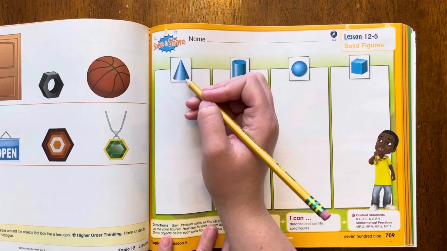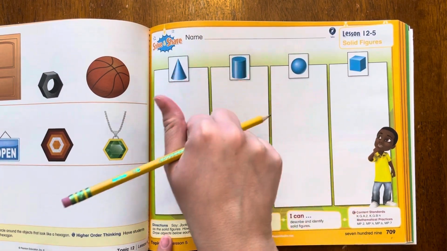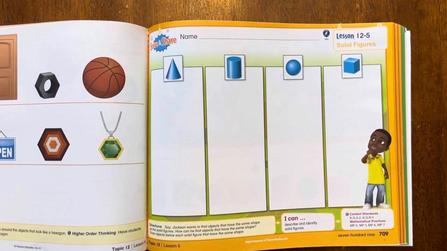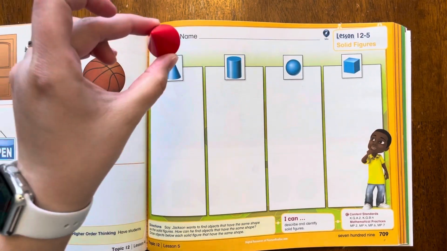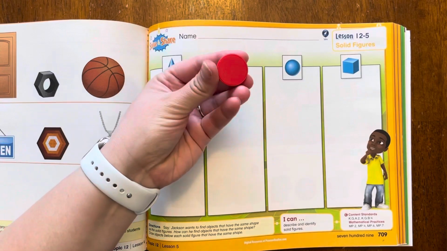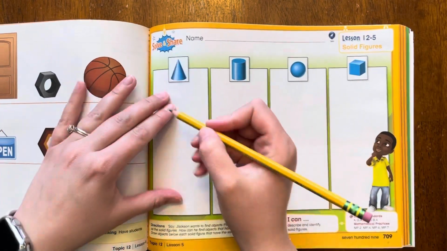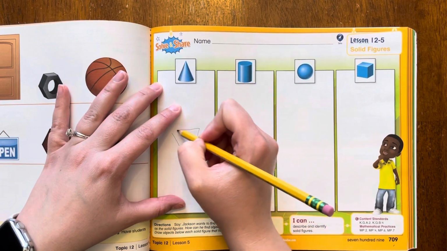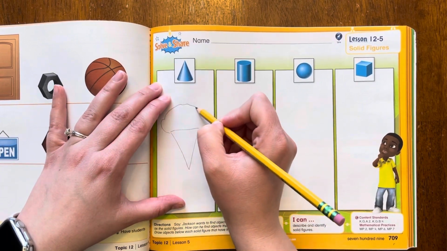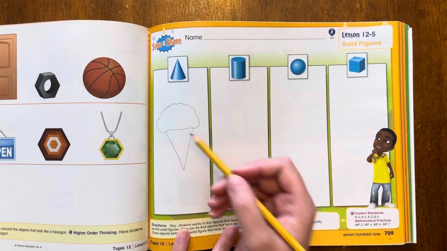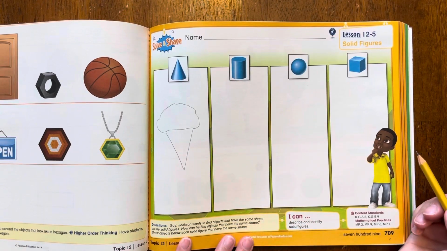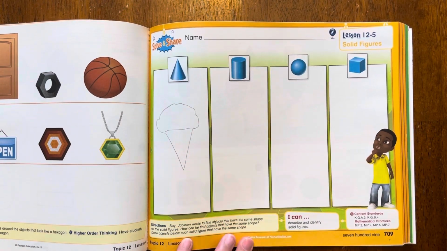Of this one, it's shaped kind of like if I turned it upside down. I have it here. If I turn this upside down, it's shaped kind of like an ice cream cone. So I'm going to draw a picture of an ice cream cone. You might have drawn something else, but I know that that is what that looks like. This looks like an ice cream cone to me.